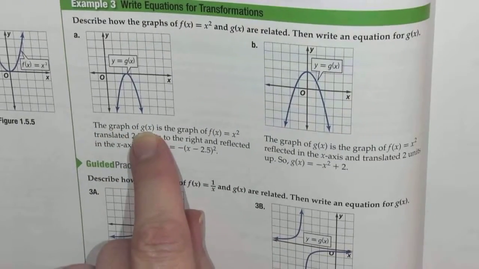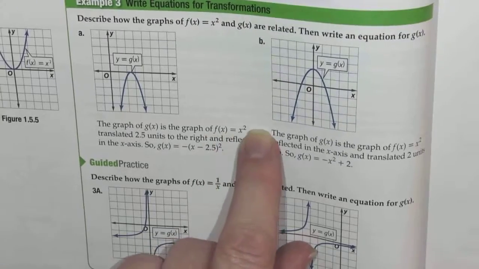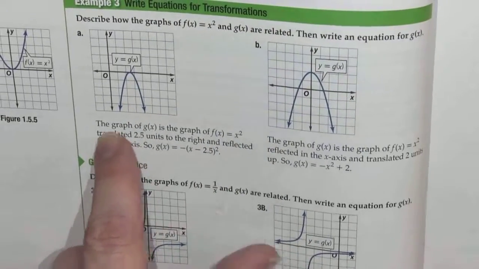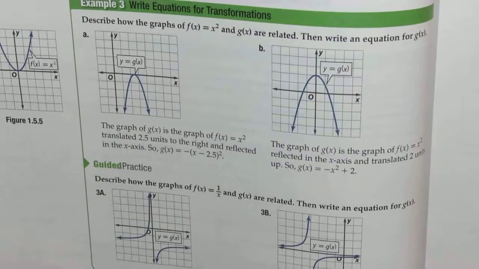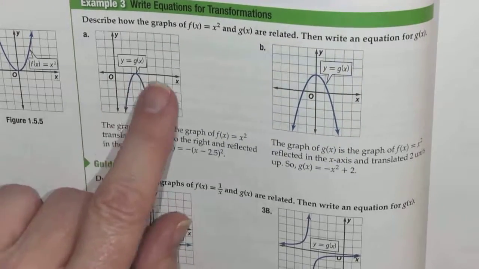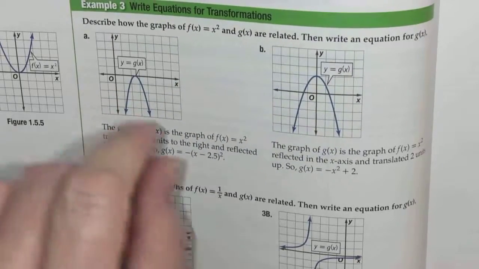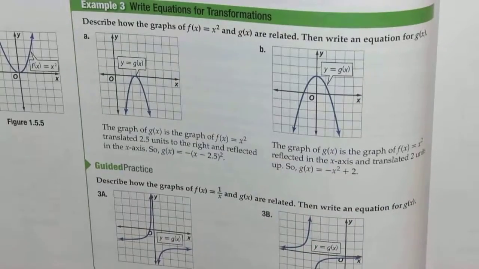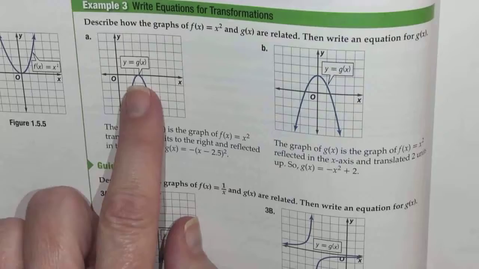The graph of g of x is the graph of f of x equals x squared. That's the parent graph, and it's translated 2.5 units to the right. And then what else is happening?